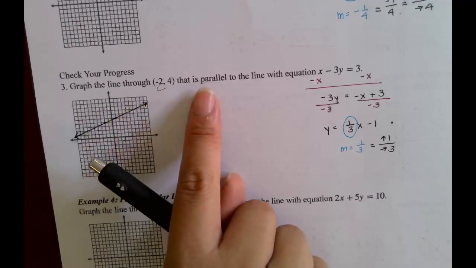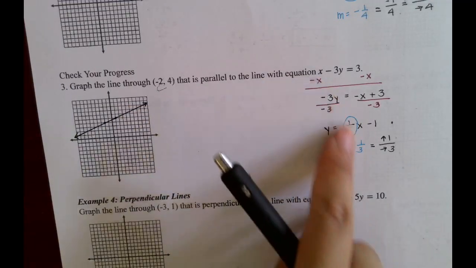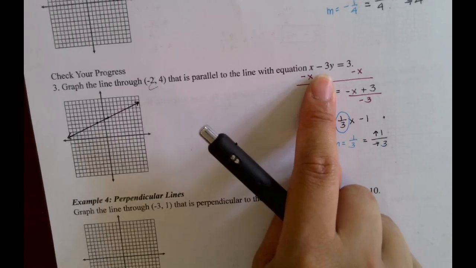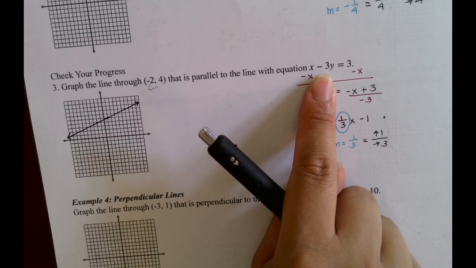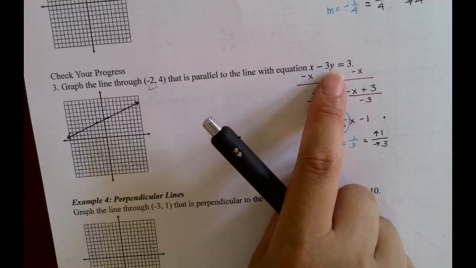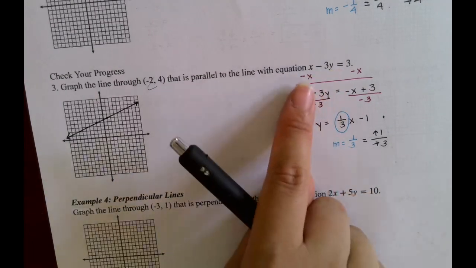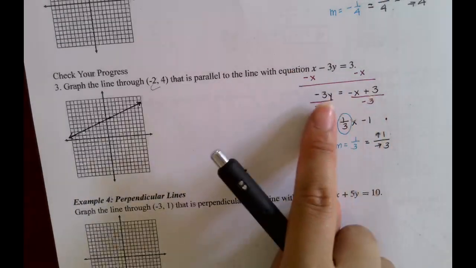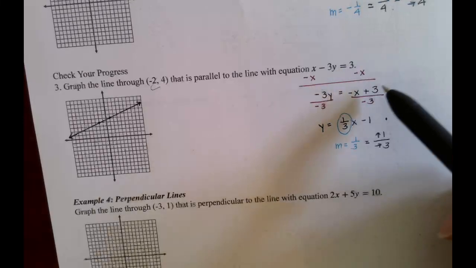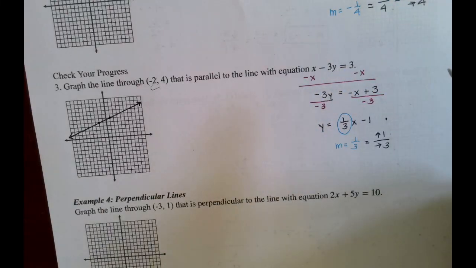Okay, so if this line is going to be parallel to this line, they should have the same slope. Here, since it's not written in slope-intercept form, I don't know what the slope is, so I'm going to change it into slope-intercept form, y equals mx plus b, by solving for y. Get rid of the positive x here by subtracting x. So it's negative x plus 3. The 3 is a plus because it's positive here.